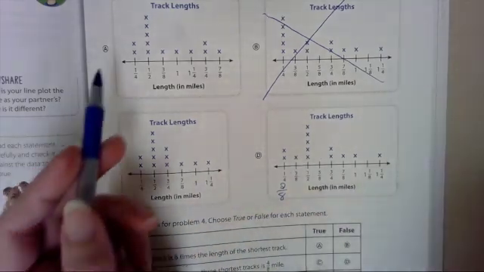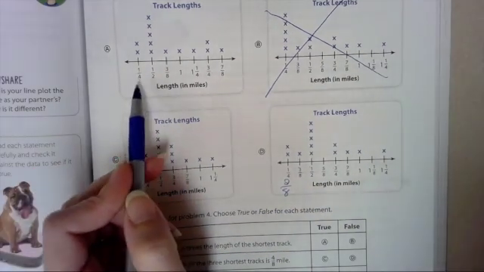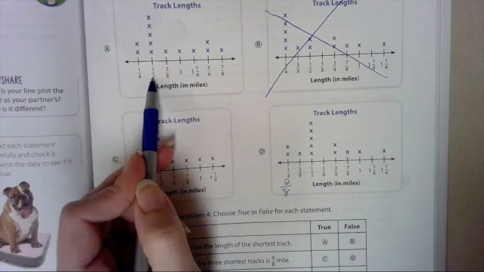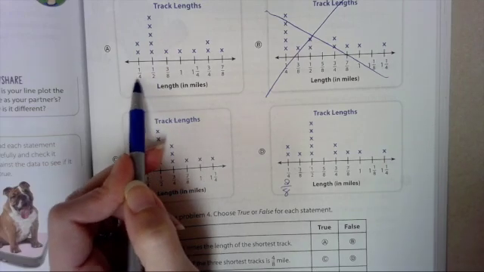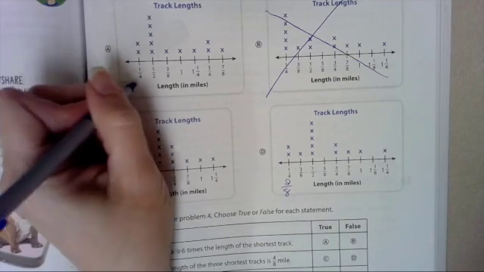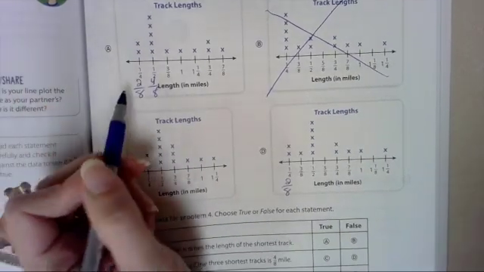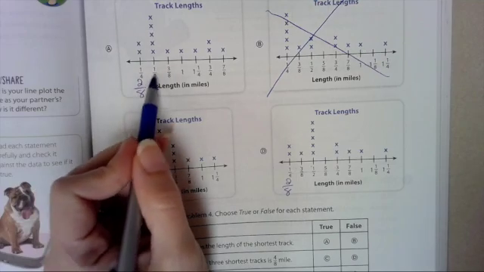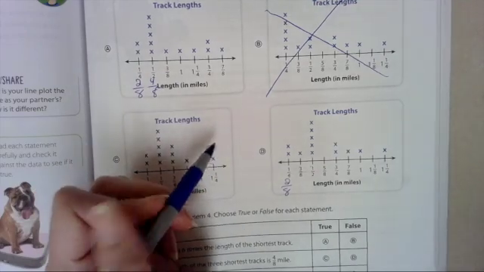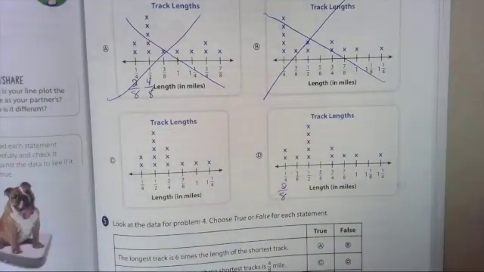So this line plot here, 1/4, 1/2, 3/8. Is that in the right order? No, because this is 2/8 and this is 4/8. And when we count, we don't count 2/8, 4/8, 3/8. That's not counting correctly. So this is not correct.